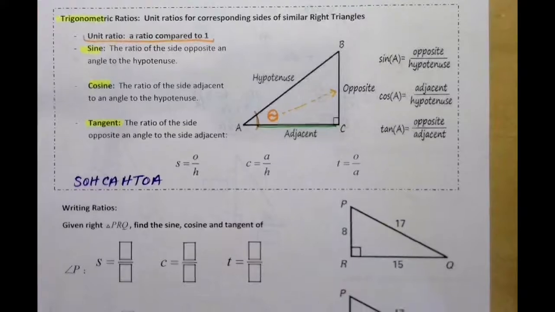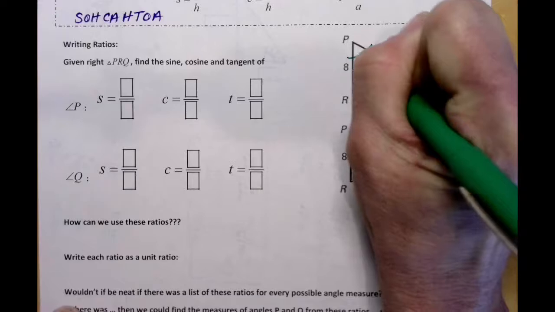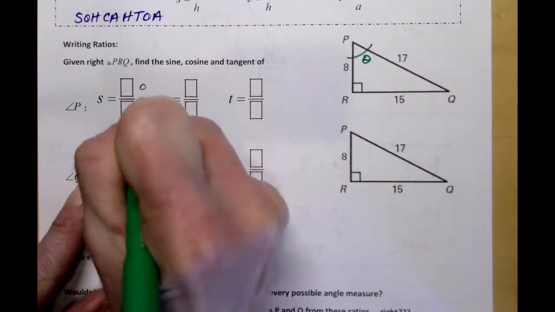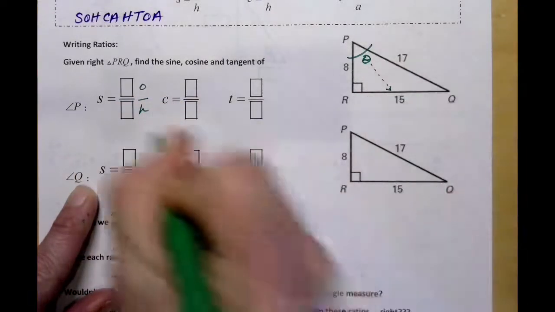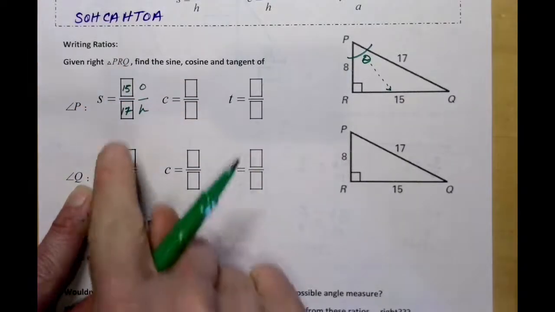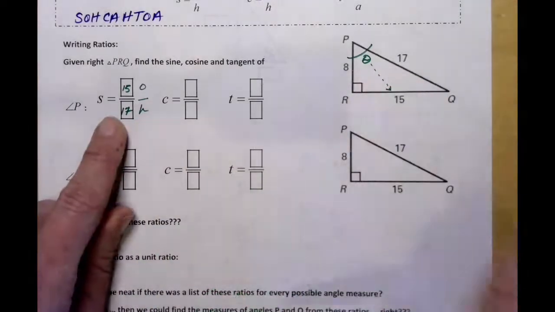All right, let me show you how this works. When we are given a right triangle, PQR, if they ask us to find the sine, cosine, and tangent, they need to first tell us which angle we're talking about. So if P is our theta, then our sine is going to be our side opposite compared to the hypotenuse. So my side opposite is going to be 15. My hypotenuse is 17.